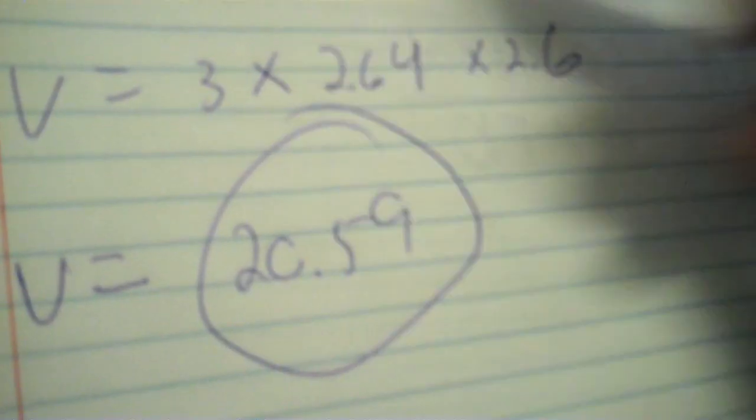So we found the number inside. Now I need to evaluate the radical. So I go second square root 6.992. Okay, 2.64 times 2.6. Okay, so the exponent's rooted, and it's all just multiplication from there. 3 times 2.64 times 2.6, okay, 20.59. Okay, next page.